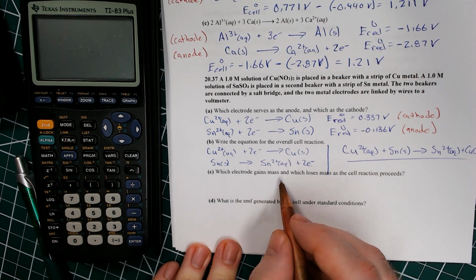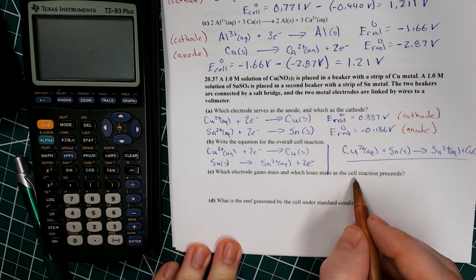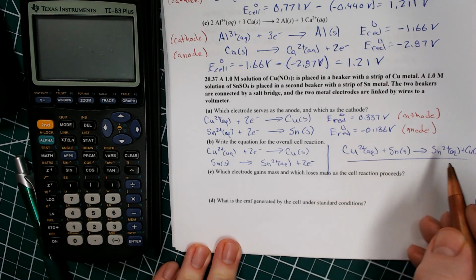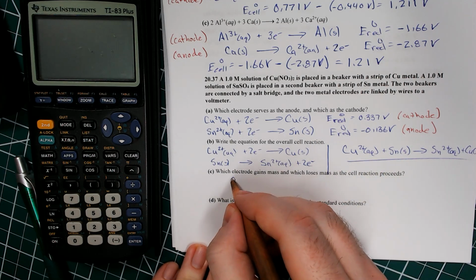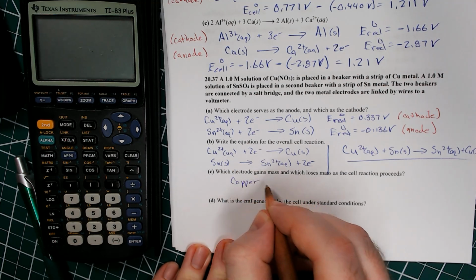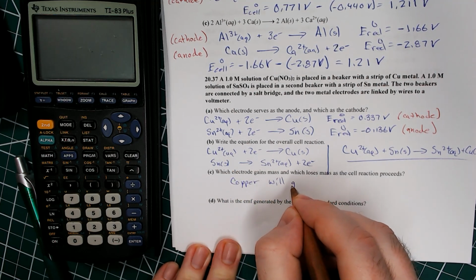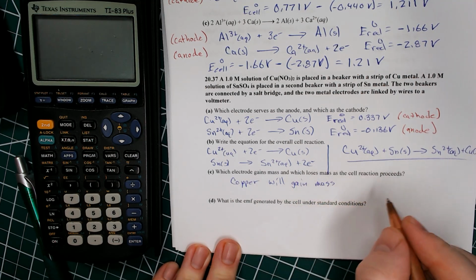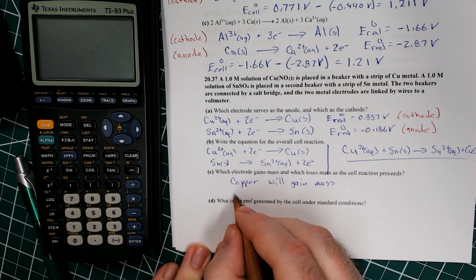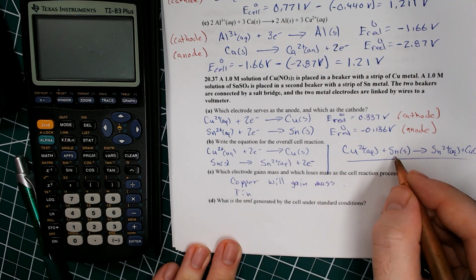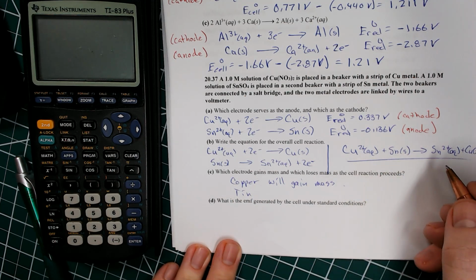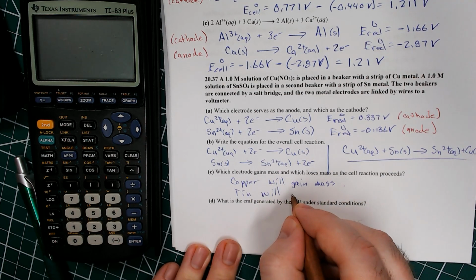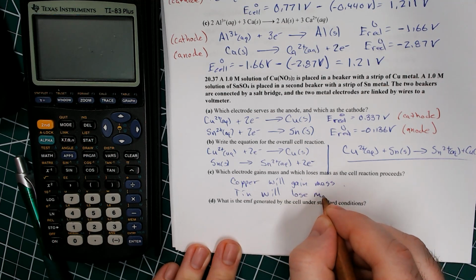So which electrode gains mass and which electrode loses mass as the cell reaction proceeds? Well, you'll see that copper goes from ion to solid, so copper will gain mass as the reaction proceeds. And the tin goes from 0 to plus 2, so we're losing some of those into solution. So tin will lose mass.